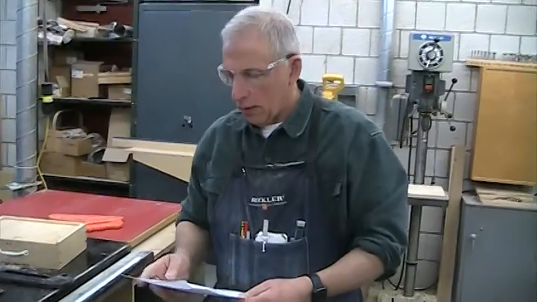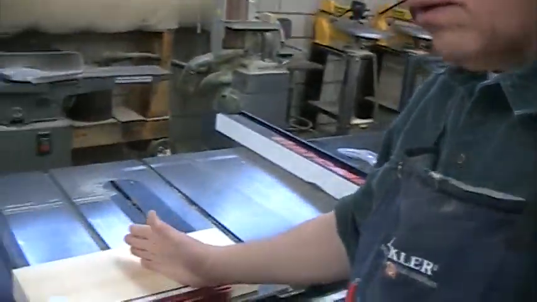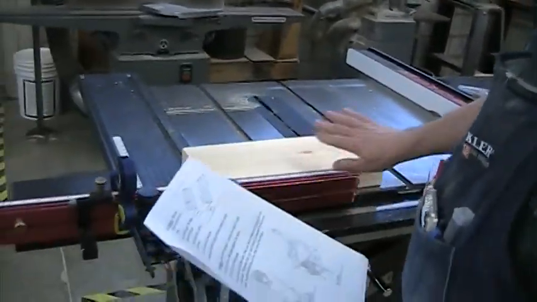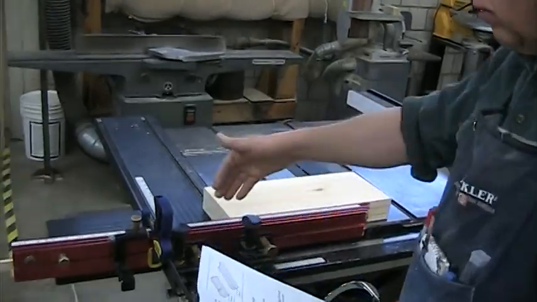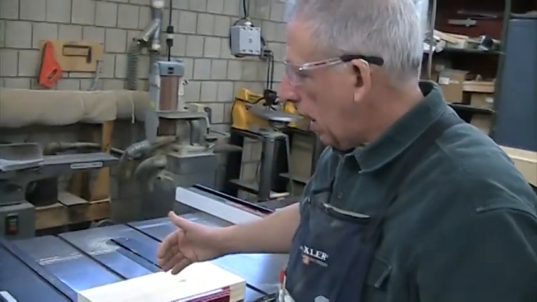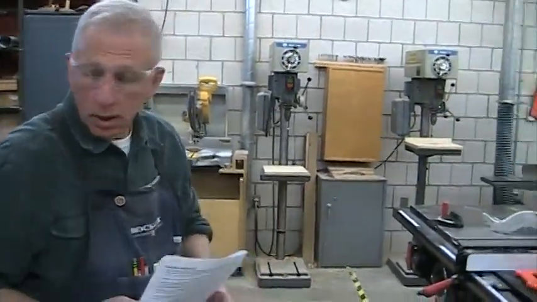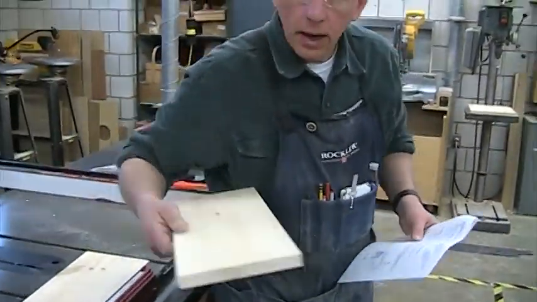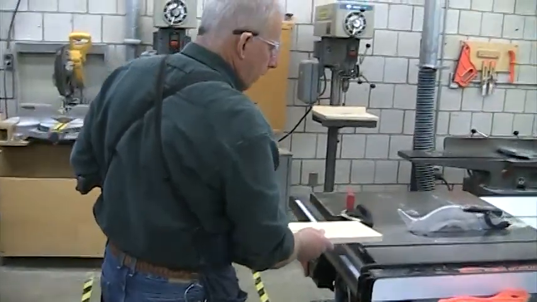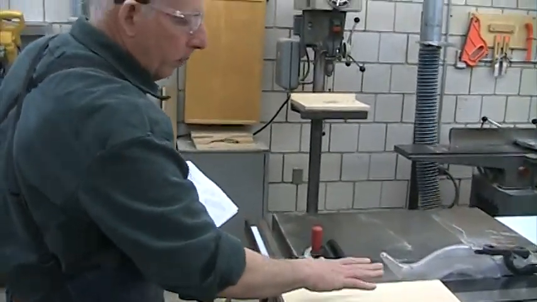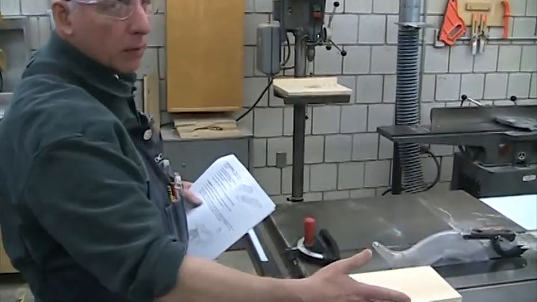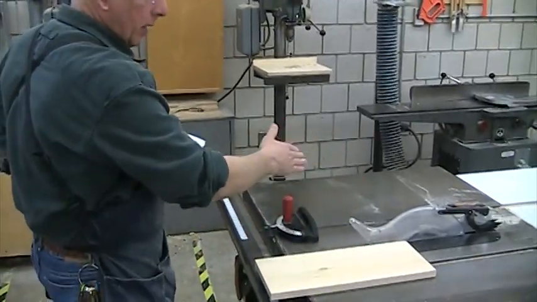review here. Okay, so for cross cutting, I'm going to use a miter gauge, no fence. I can use a stop block for multiple pieces. When I'm ripping, I'm going to use the fence, no miter gauge, and I don't even need a line on the board because I can set the fence to exactly what I want. Right? And I'm ripping the piece that I want between the blade and the fence. The scrap is on the outside.